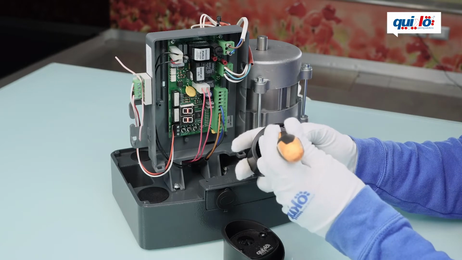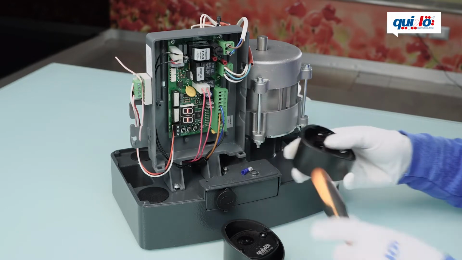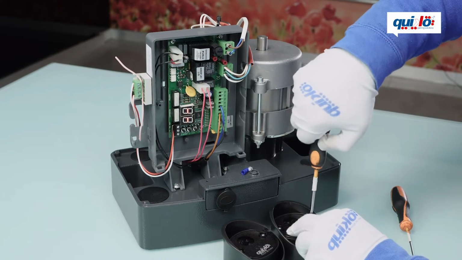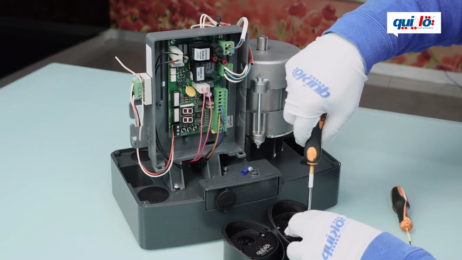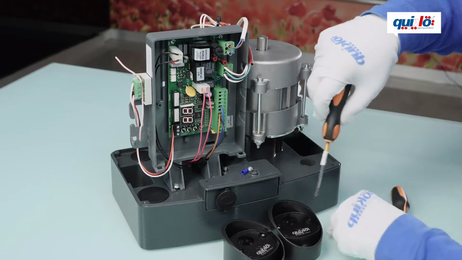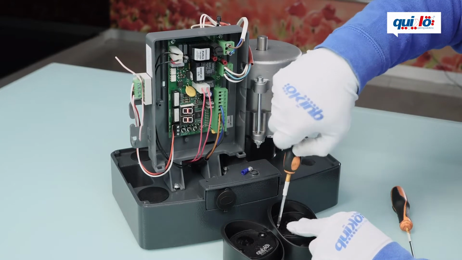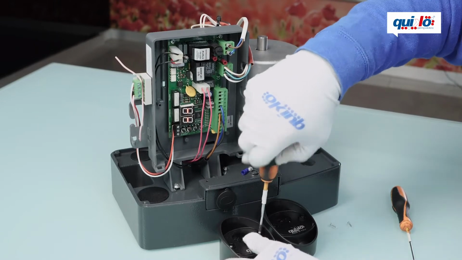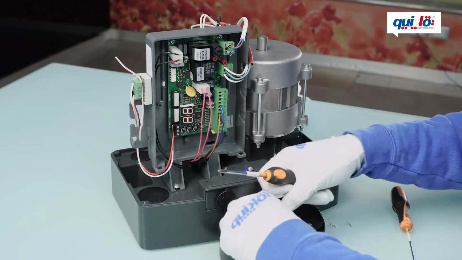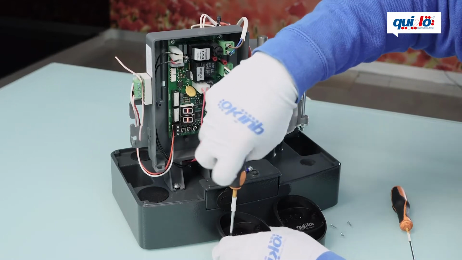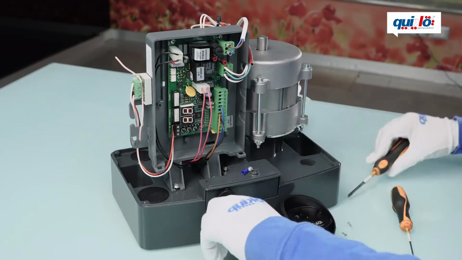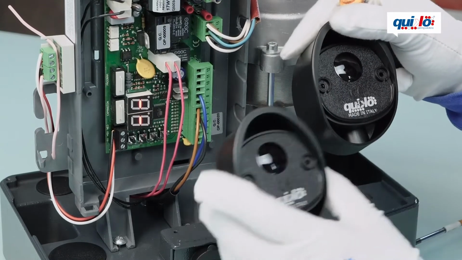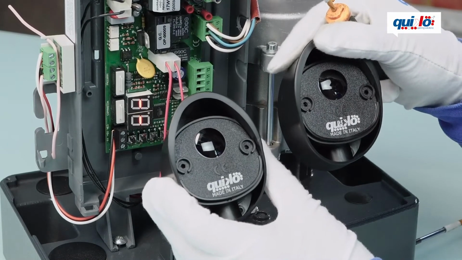We will open our photocells first. So we open the front cover of the photocell. Each photocell set is made by a receiver and a transmitter.